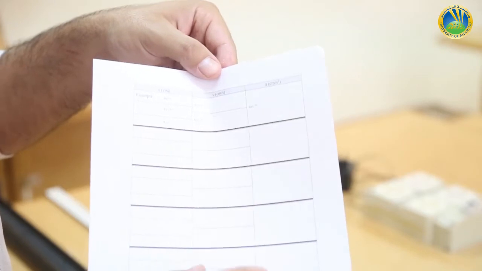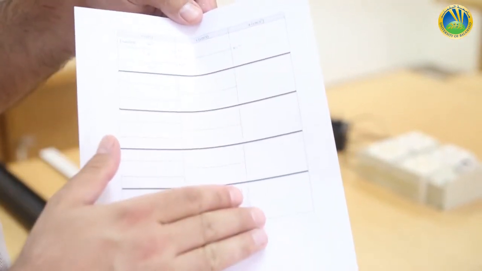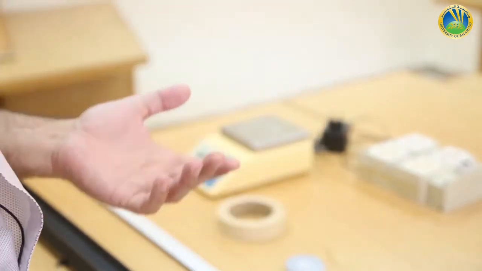After finishing the table and finding the different accelerations, the acceleration should be constant, but we will not find a constant acceleration experimentally.